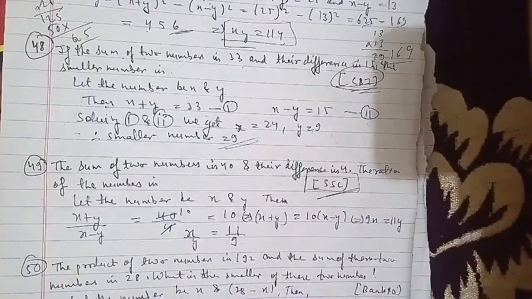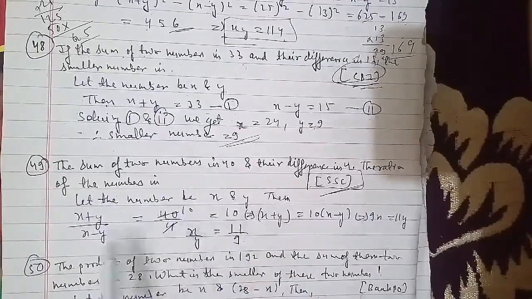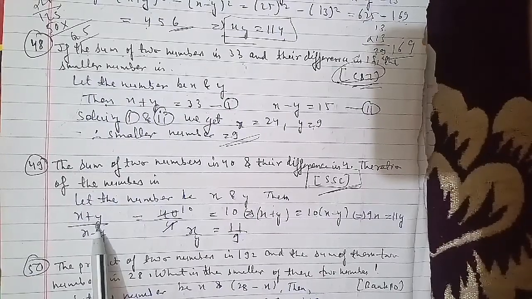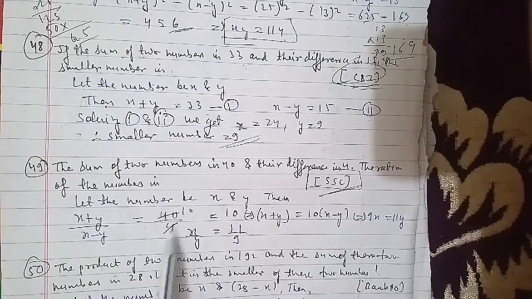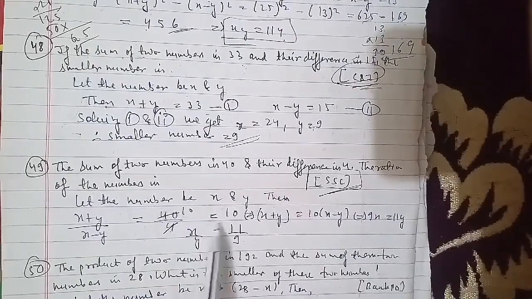So 4 ones are 4, 4 tens are 40. The answer we will get is 10 here. So (x plus y) upon (x minus y) equals 10. ये जो x minus y है ये 10 की तरफ मल्टीप्लाई जाएगा क्रॉस. It will be 10 equals to x plus y, then that is what we'll get here, equals to 10 (x minus y).